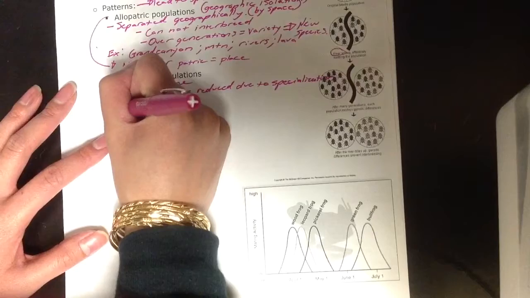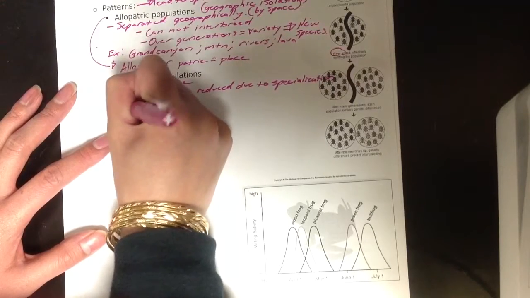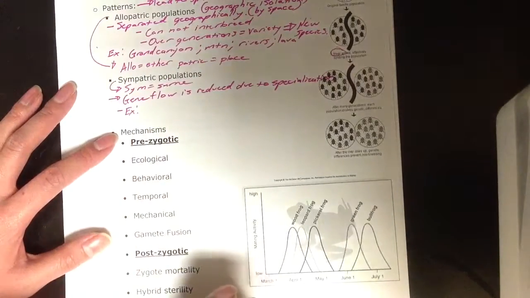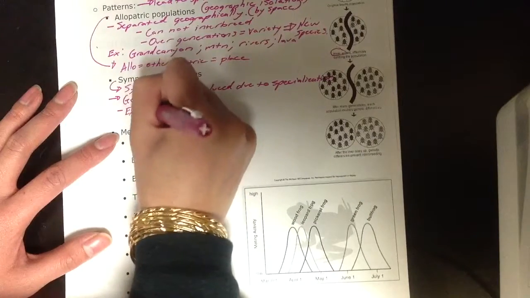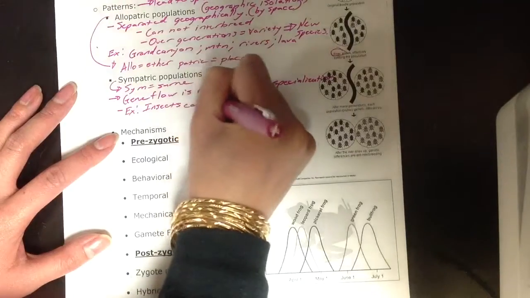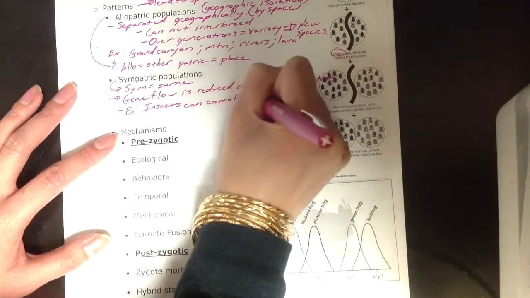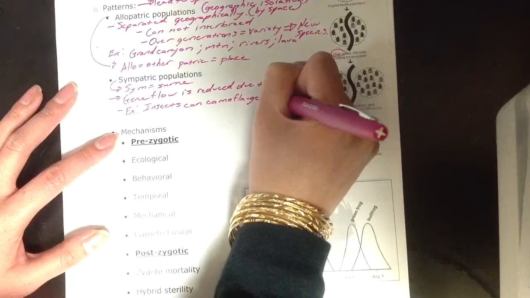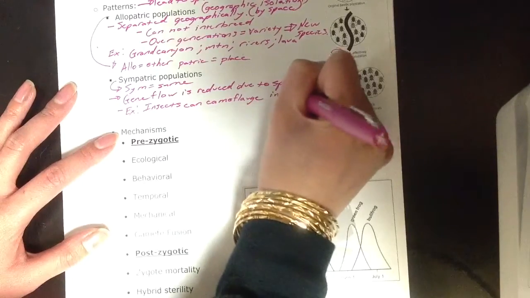So, here's an example. A group of insects can camouflage in different areas.